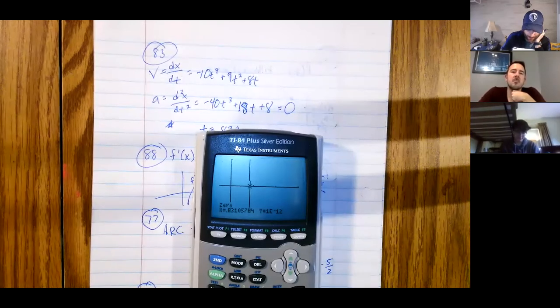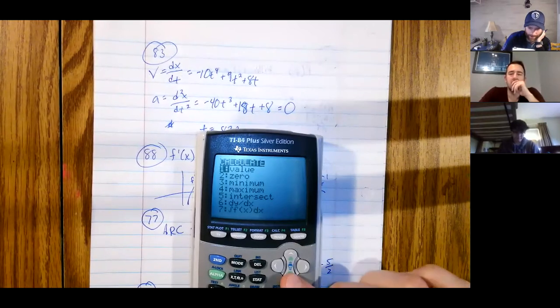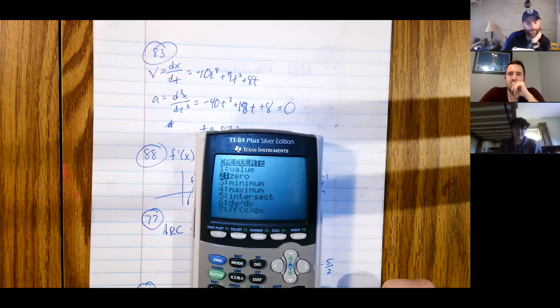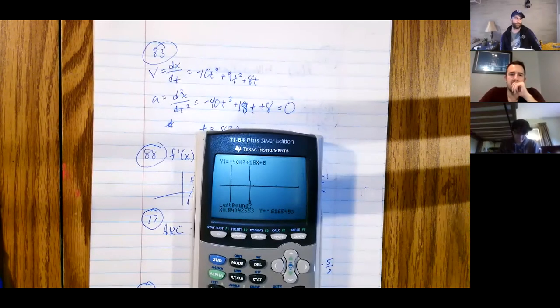No, you have to use second trace. Yep. And then second trace, then 0. Oh, 0. I pushed intersection, I don't know why I did that. Second trace, 0, and then okay. And then a is equal to 0.831. That should be the answer, which it is.